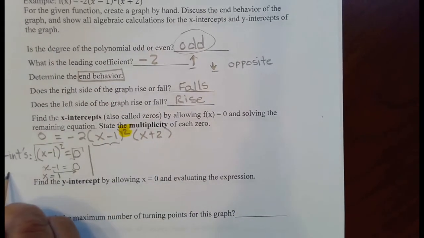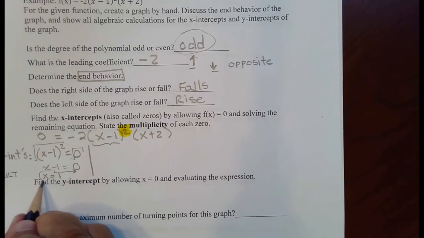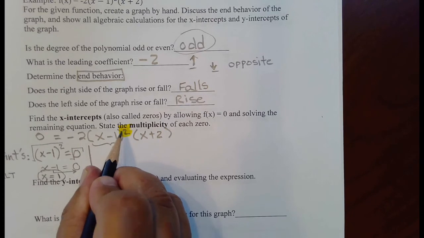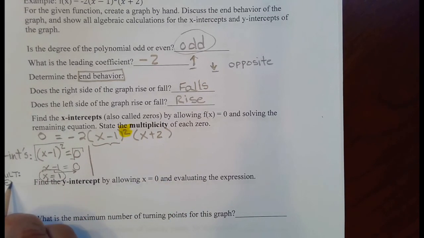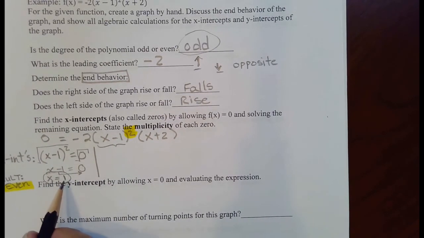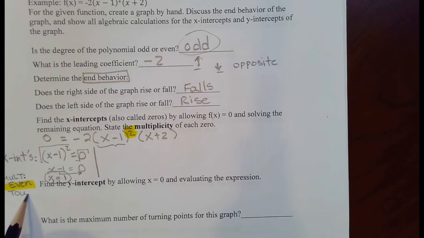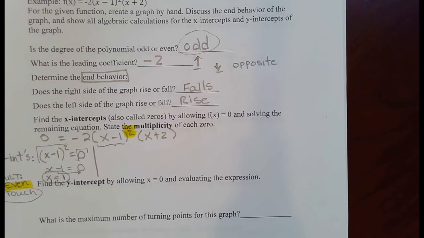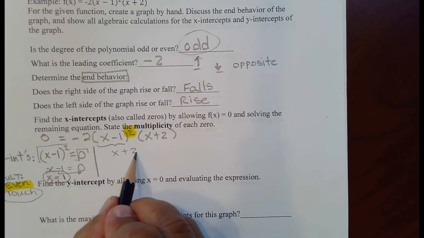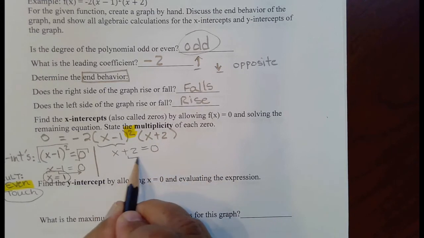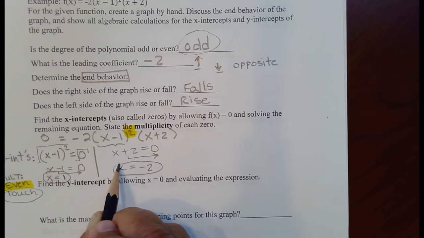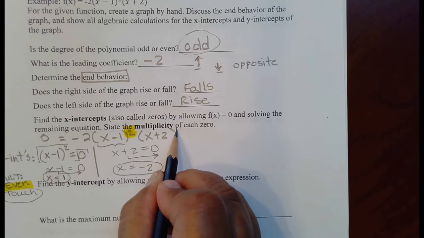We can create our equation by setting it equal to 0 and solving it. So x equal to -2 is another x-intercept. That had a power on the outside of the parenthesis of 1. And 1 is an odd multiplicity. So the multiplicity was odd, as you can see right there. And when you have an odd multiplicity, you're going to go through the point rather than touching the point. Okay, so we now know what our x-intercepts are and how to approach the x-intercepts.